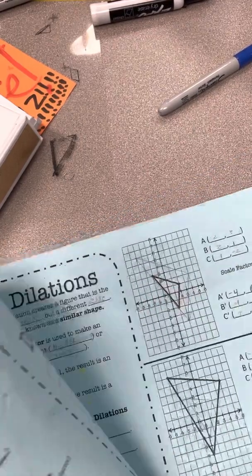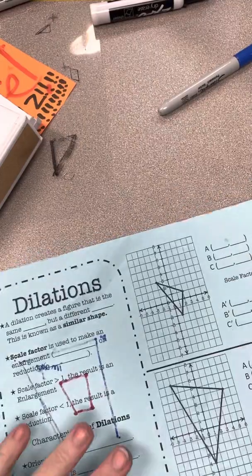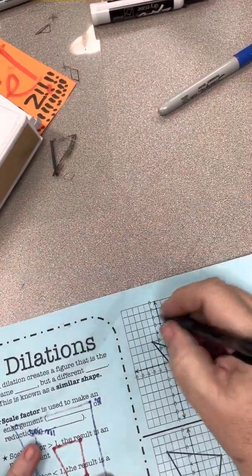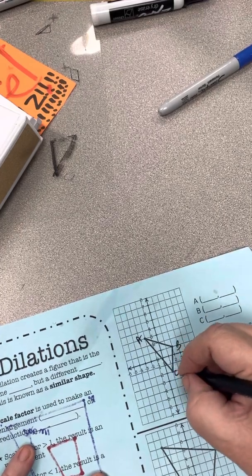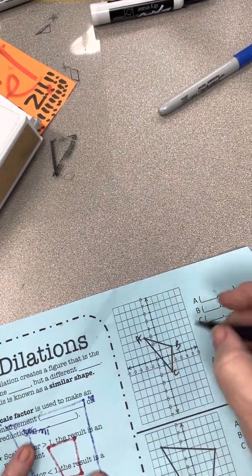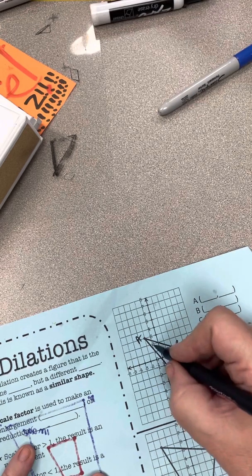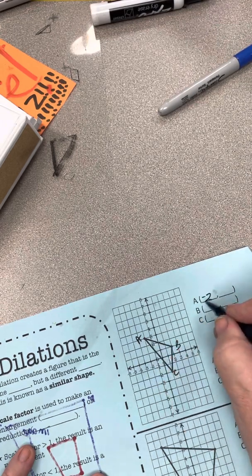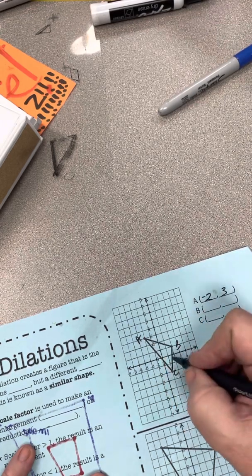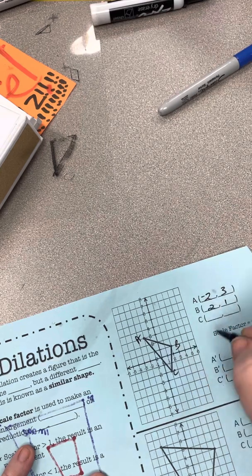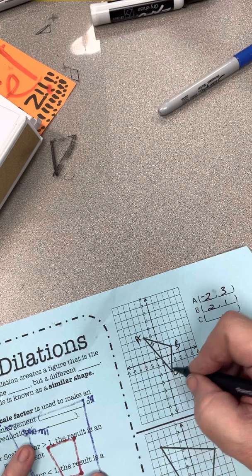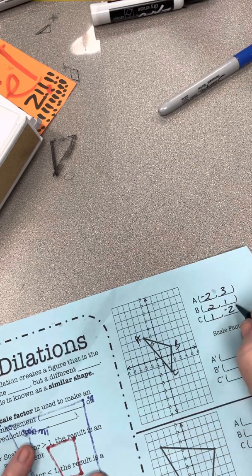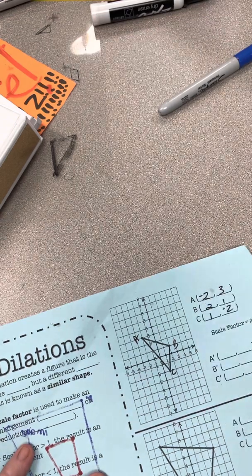All right, let's go back to this one. So the first thing we have to do is label our shape. That's important. You gotta label it to know what the quadrants are. So A would be -2, 3. B would be 2, 1. C would be 1, -2. It's important to make sure you put those negatives.